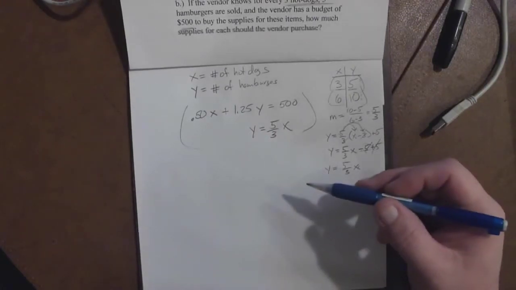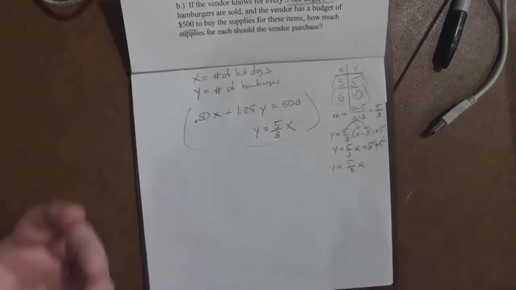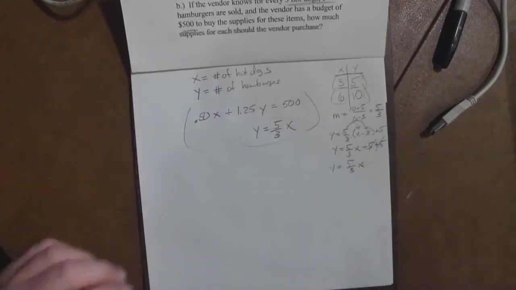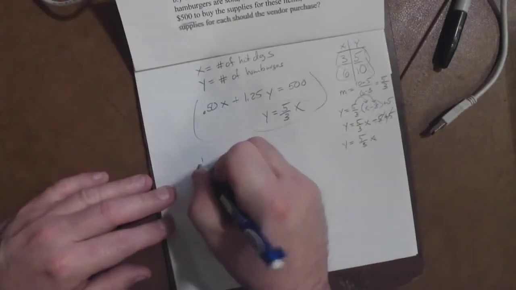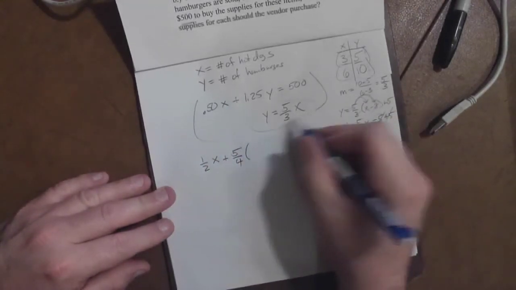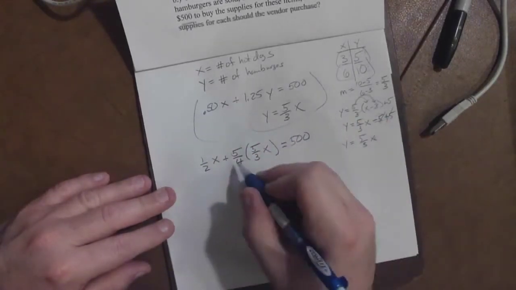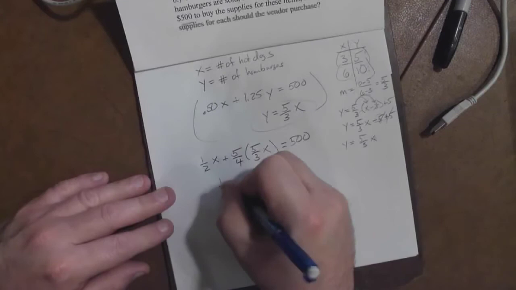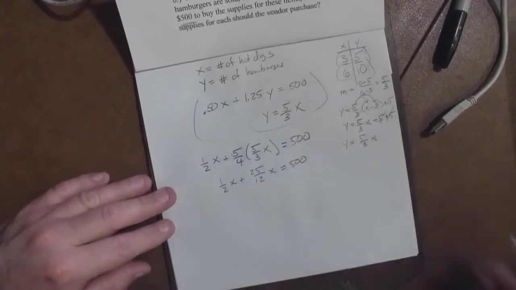Now again, this one does seem to set itself up nicely for a little bit of substitution. Things have already been solved for the value of Y. To do that elimination method, we would have to line up all of our corresponding like terms. So what we might do here is go back to fractions. This would be 1/2 X plus 5/4 times this value of Y, which is 5/3 X, must equal 500. Let's go ahead and distribute this out. This would be 1/2 X plus 25/12 X would equal 500.